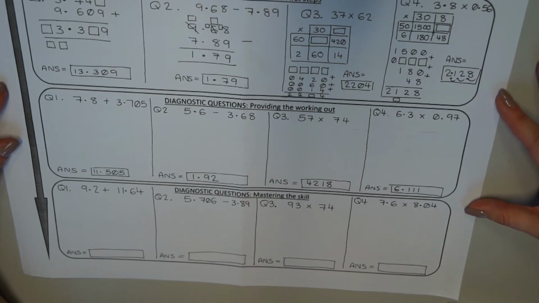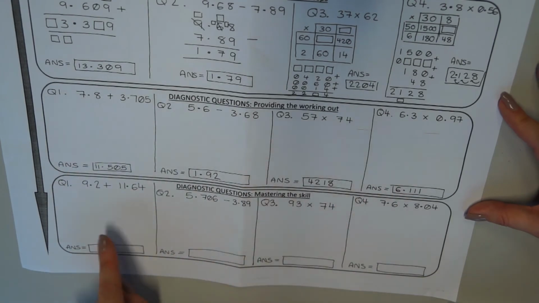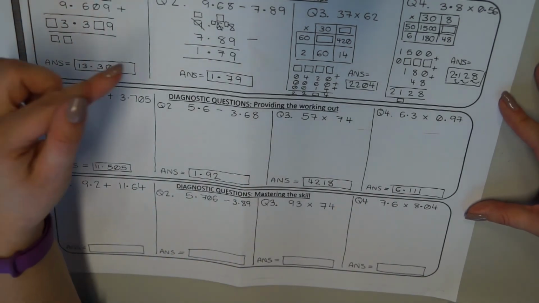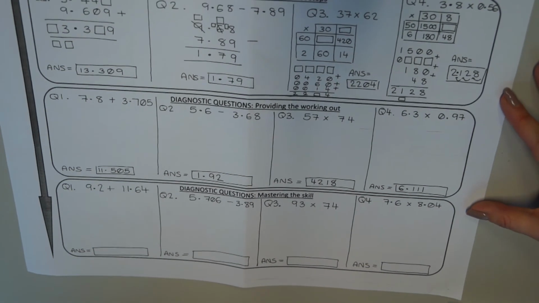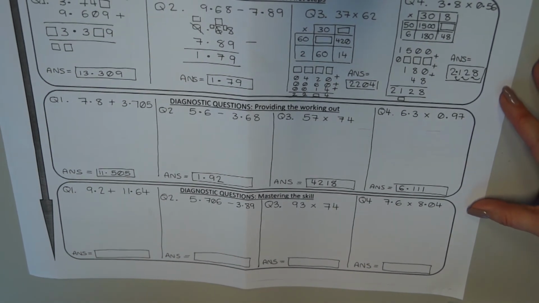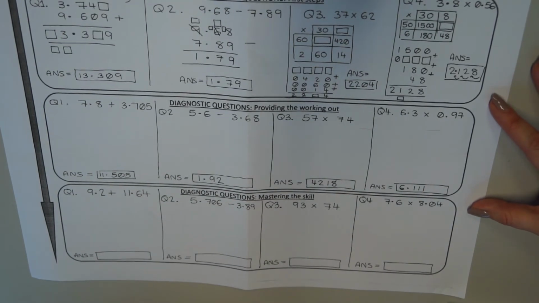You will notice that this week we have 12 questions. There are 4 in each section, and one of them is on each of the 4 different skills we've just reviewed. Make sure that you're showing your working clearly, and your answer is in the answer box for when you mark it.